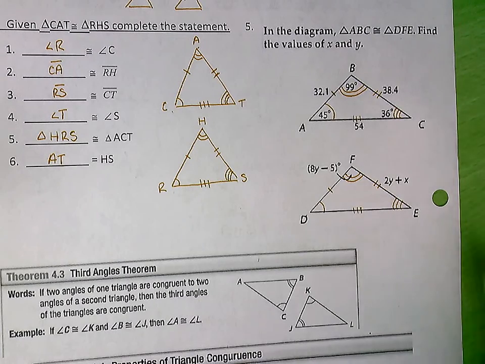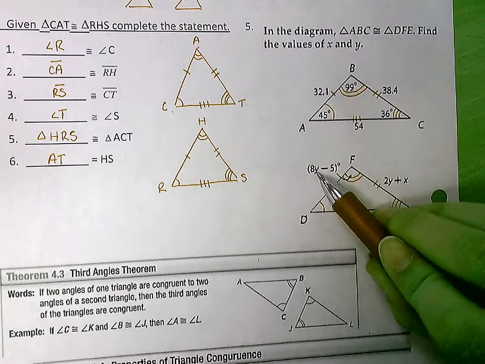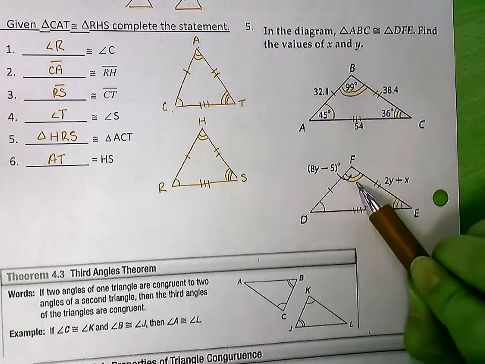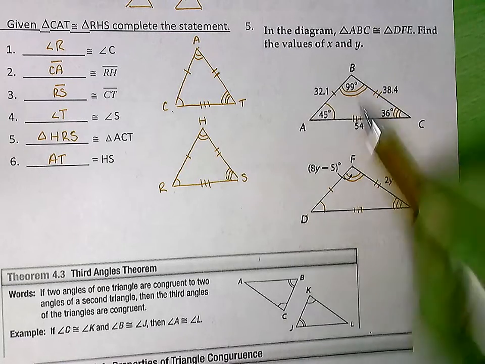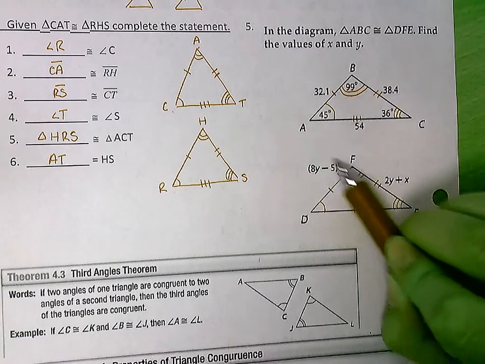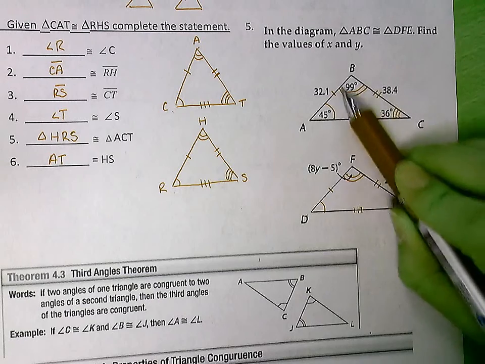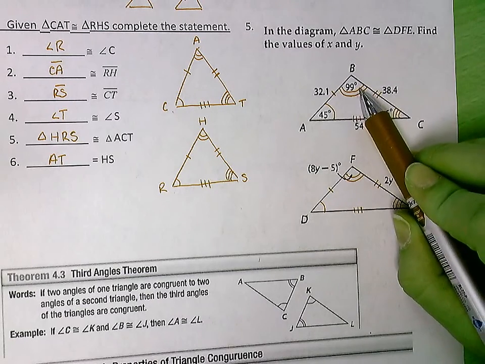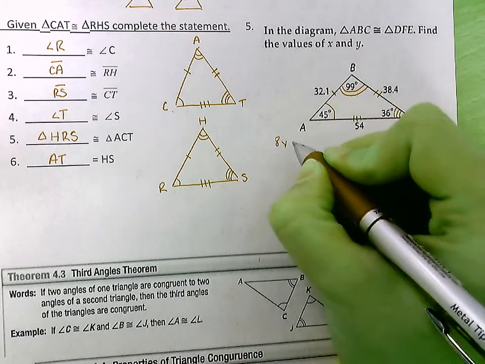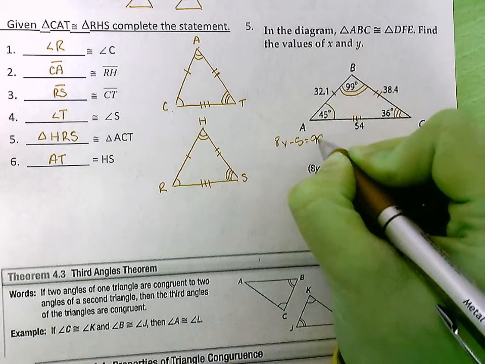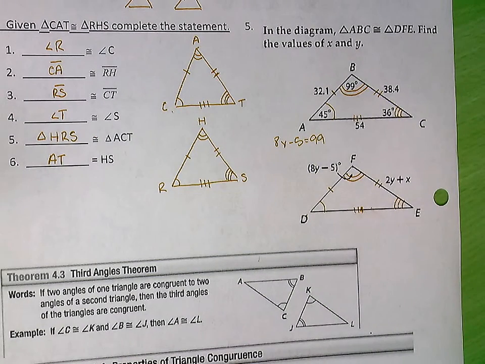I notice here 8y minus 5. Angle F has 2 dashes and angle B has 2 dashes. So I could set this 8y minus 5 equal to that angle B of 99, since those two are congruent. So we have 8y minus 5 equals 99, and we can solve for y.